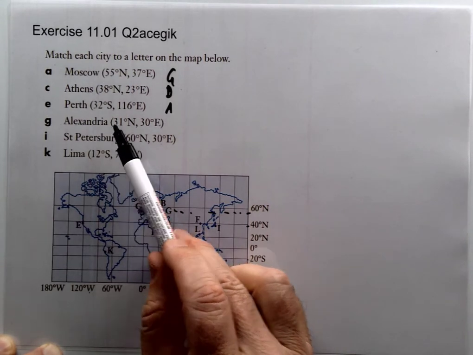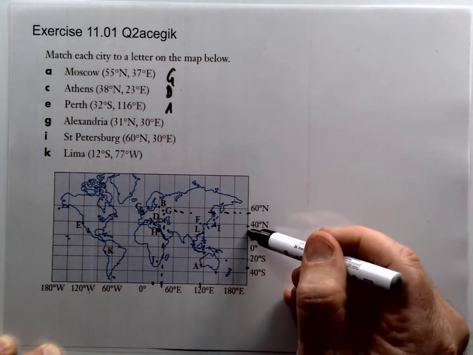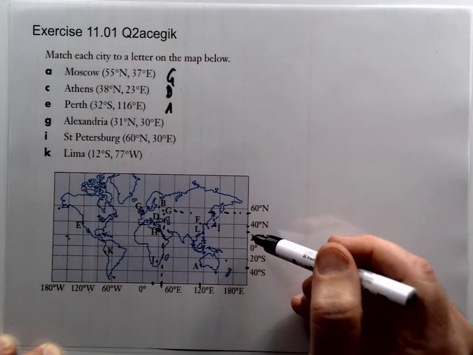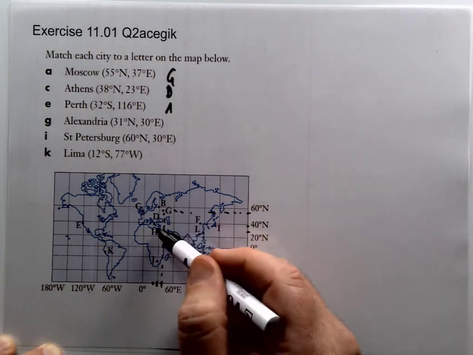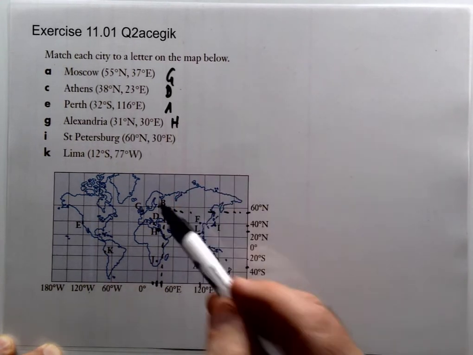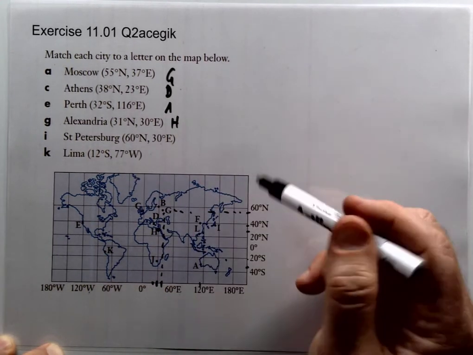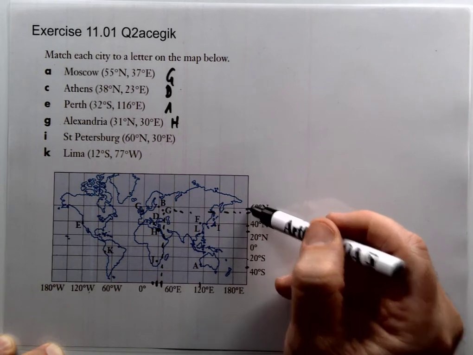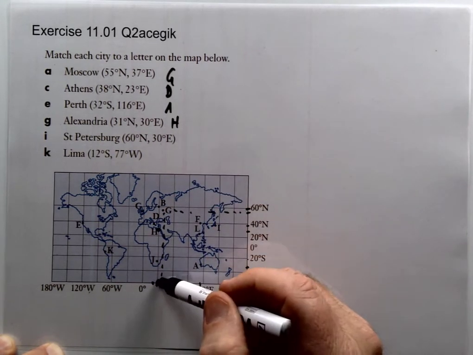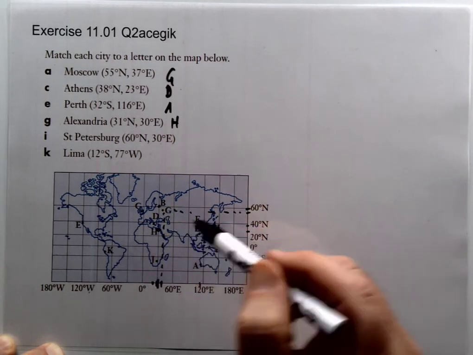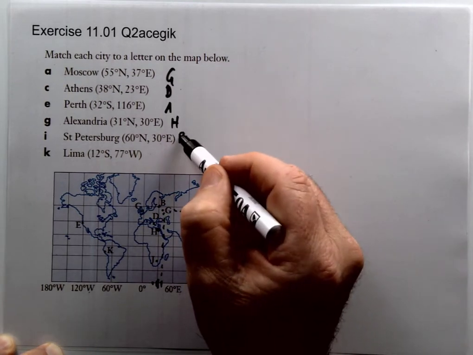Alexandria, so that's in Egypt, so 31 degrees north, so we're sort of about there, and 30 degrees east, so we're sort of there, and that's going to lead us to this point here, H. St. Petersburg, which is also in Russia, so we're 60 degrees north. Well, not surprisingly, there's only one letter it could be, but let's check again with 30 degrees east. So again, those two are going to line up at B.